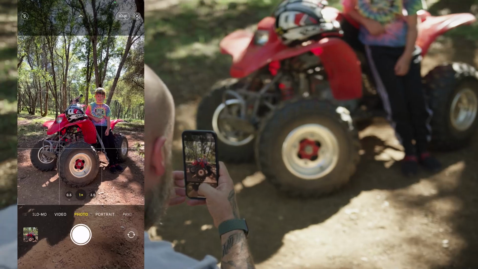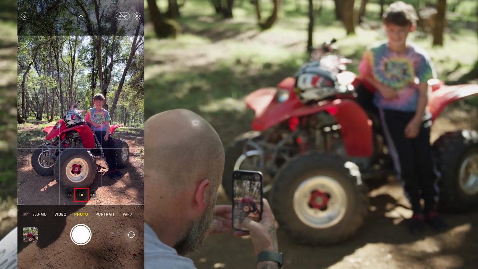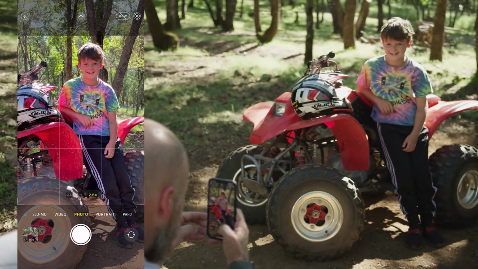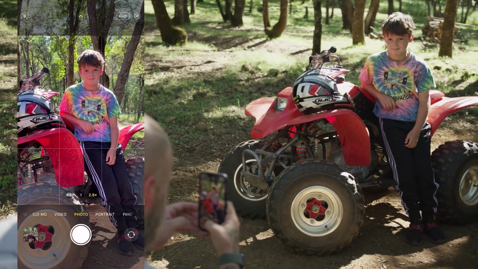So I'm getting down to his level, trying to get the composition how I like it. There's a cool sun flare coming through the top right now. I'm gonna use that extension that we got with the 2.5 lens. Yeah, fix your hair for me.